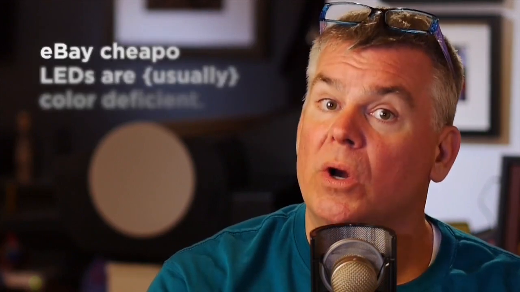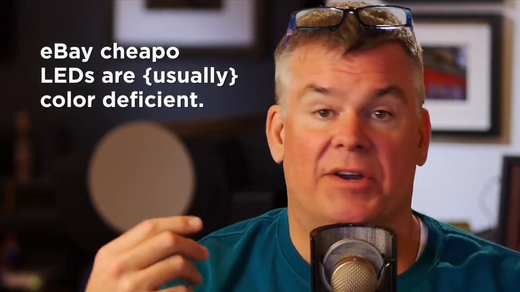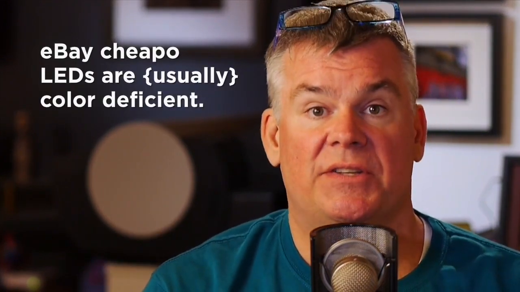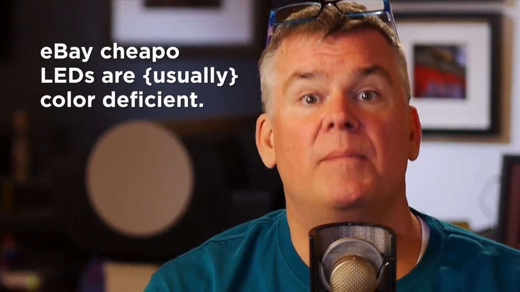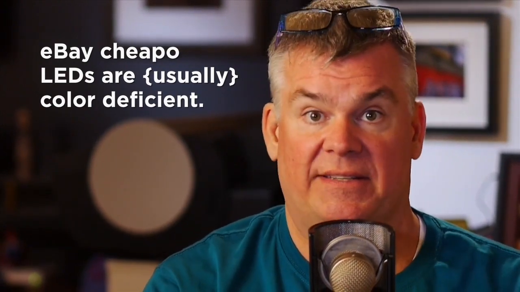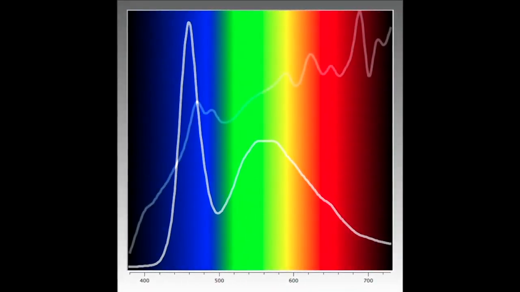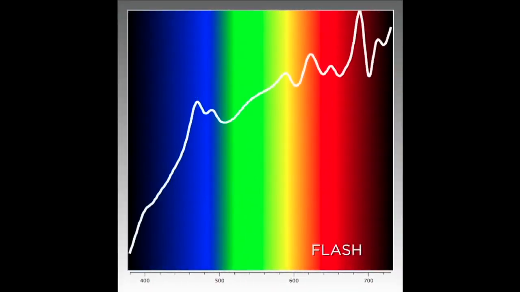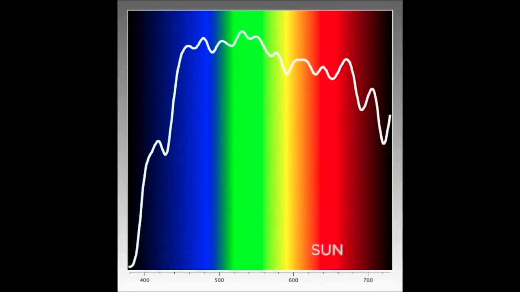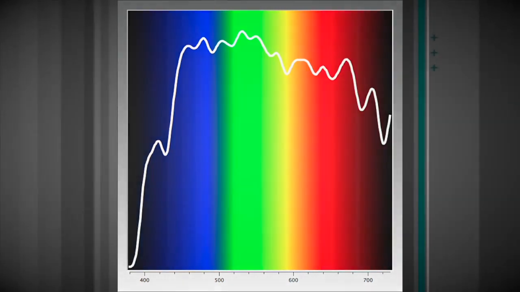If you use a lower quality LED, you're going to find out that they're just deficient in certain colors, and you will never be able to get a proper skin tone, for instance, when you use those super low quality LEDs with your camera. They're just not going to work. The light's not there. So LEDs, and moving up the chain, we get to flash. And then, of course, the best light for photography is the sun. You probably knew that, didn't you?